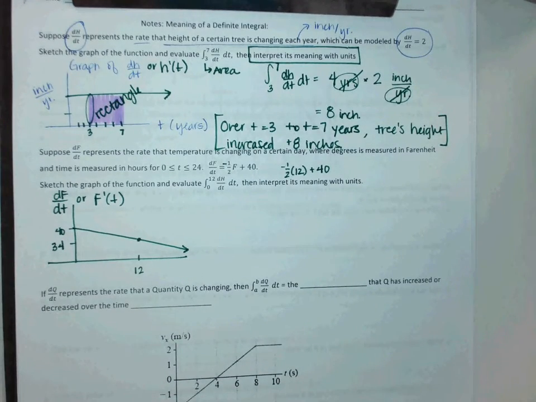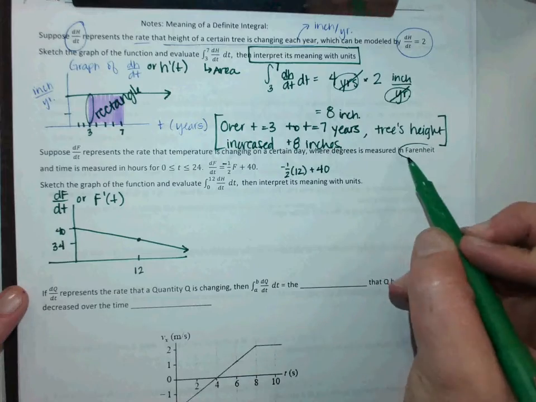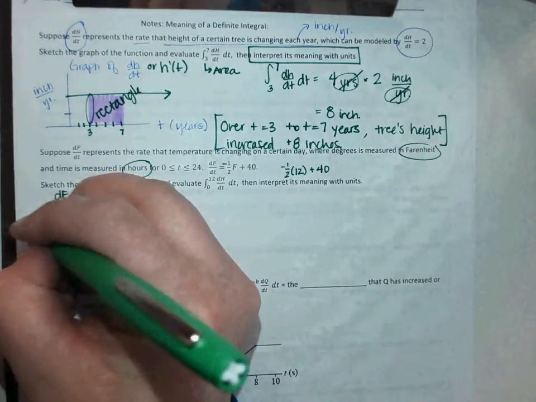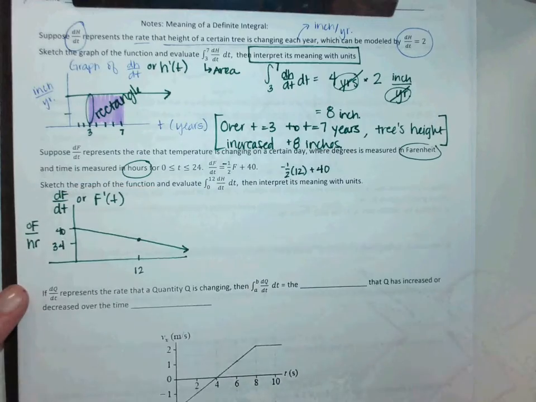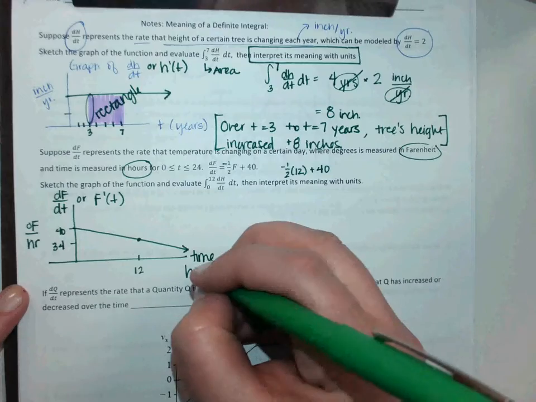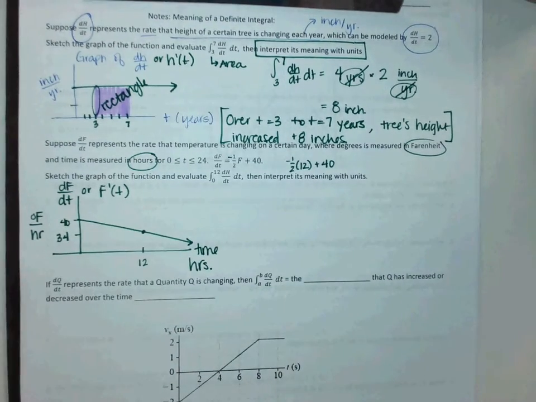F prime? Okay, read it. So Fahrenheit per hour. So this is degrees Fahrenheit per hour. And then what would time be measured in? Hours. So that's degrees Fahrenheit right here, in case I made my circle a little too big.